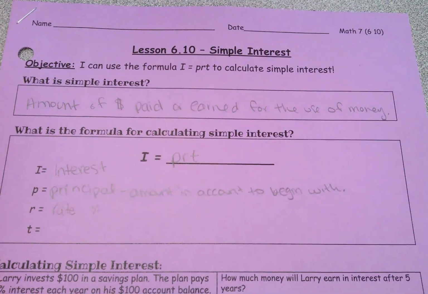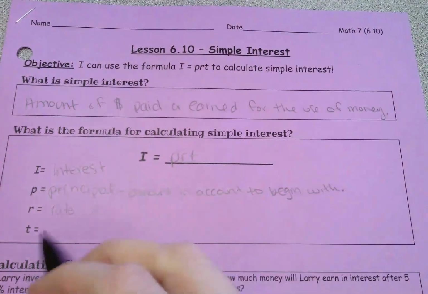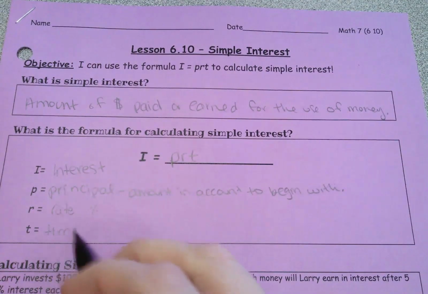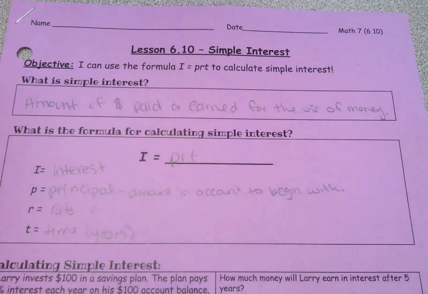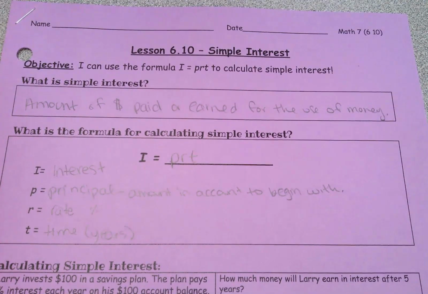And then the T stands for time, which is always in years. Always in years. So when we accumulate interest, the amount that we put in to begin with, the percent that we're going to get back, and how much time it's in that bank account all impact how much money we're going to get back.